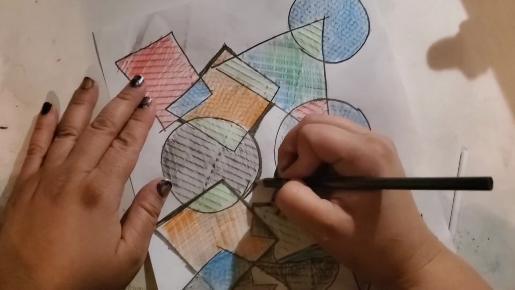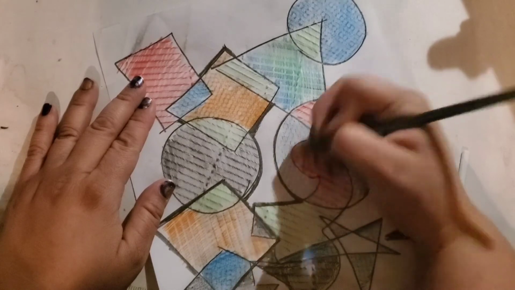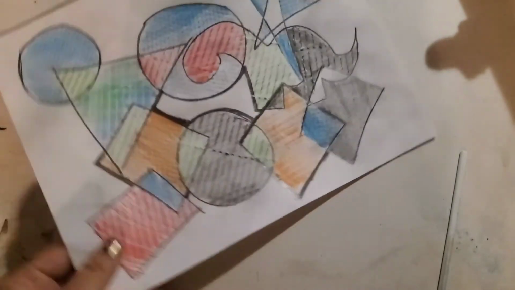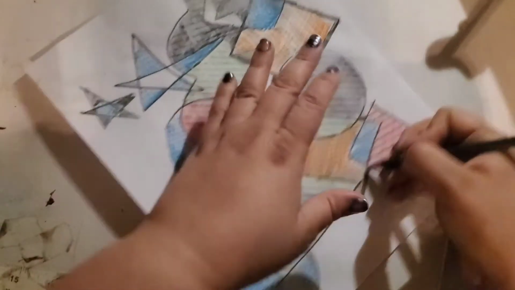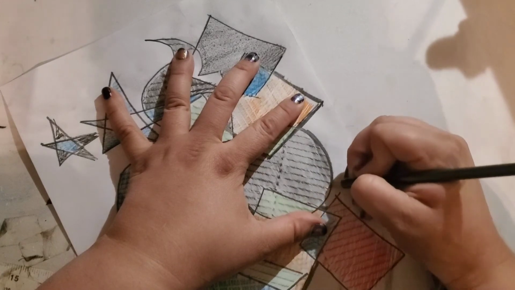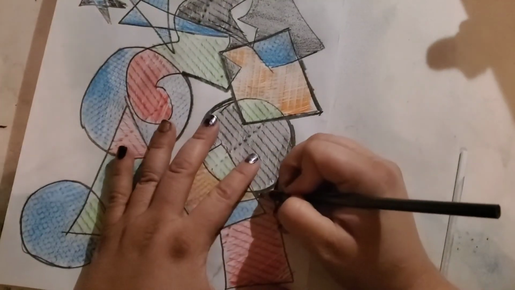If you have marker, you can use any color you'd like. I'm just going to use pencil right now, just so you can see what it looks like when you use pencil. But you can use whatever colors or materials you have. If you want to use pen, if you want to use marker, that's up to you.